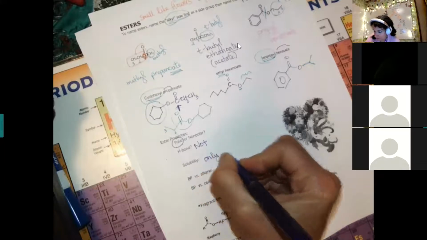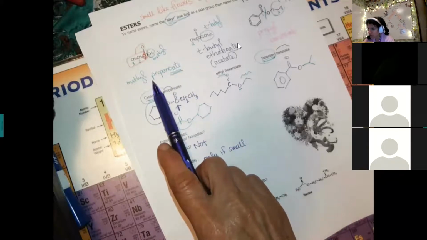All right, properties. They are polar. They do not H bond. Why? They lost that OH. So they are polar, but they're not going to H bond. So soluble, only small ones. Yes, they have oxygen, but because you've got carbons on each side, they tend to get pretty large. So only the really small ones are soluble; down here, the raspberry, pear, and banana are too big. They've got too many carbons going on. Actually, all the ones on this page are probably too big, though this first one, the methylpropanoate, might be water soluble.